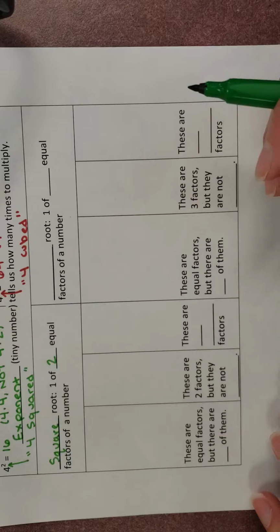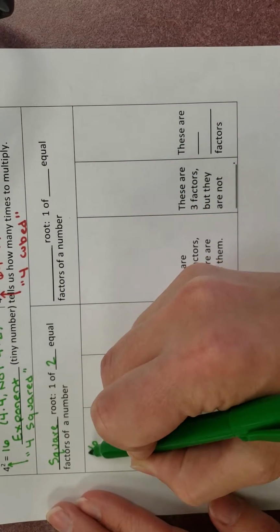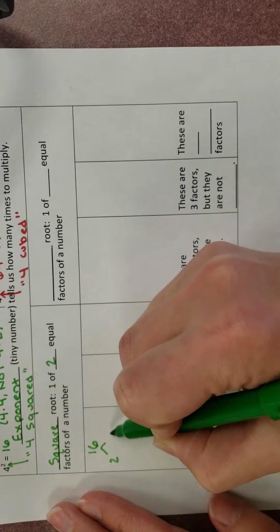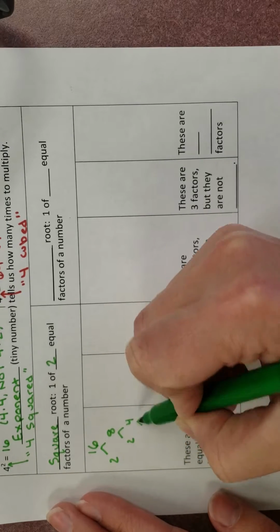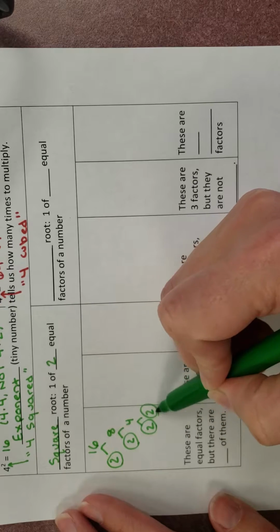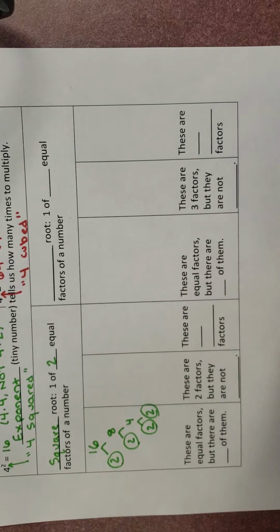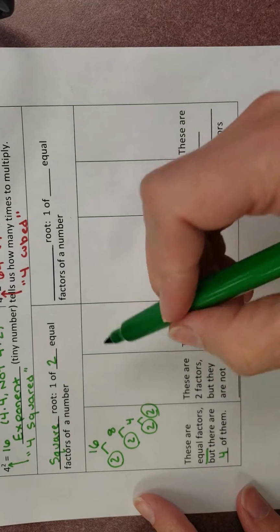So let's do a couple examples of what a square root is not. Let's go back to factor trees from way back when, and we are factoring the number 16 as far as it will go. And I'm left with the factor of 2. These are equal factors. But 2 is not the square root of 16. 4 is the square root of 16. These are equal factors, but there's 4 of them. So 2 is not the square root of 16.